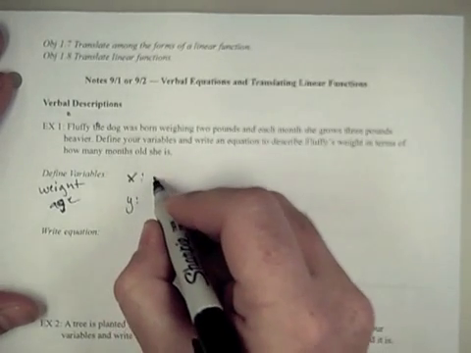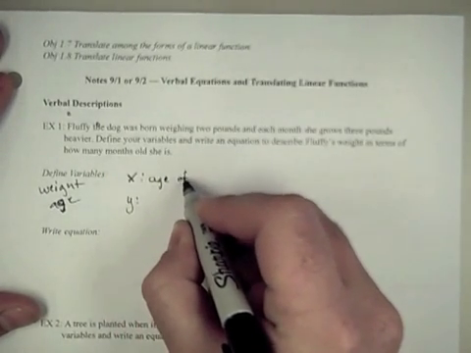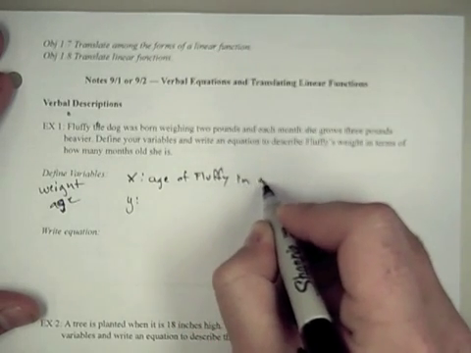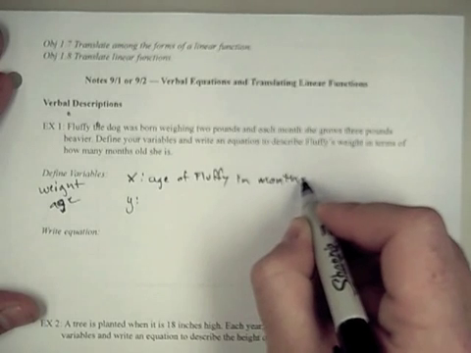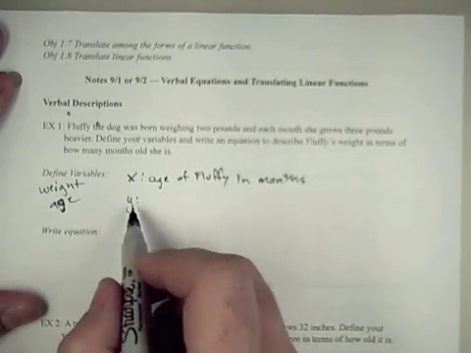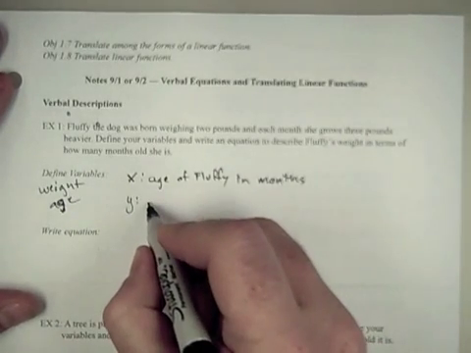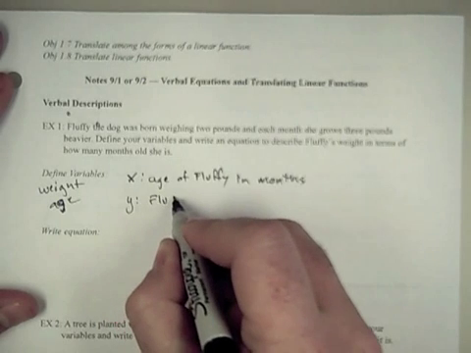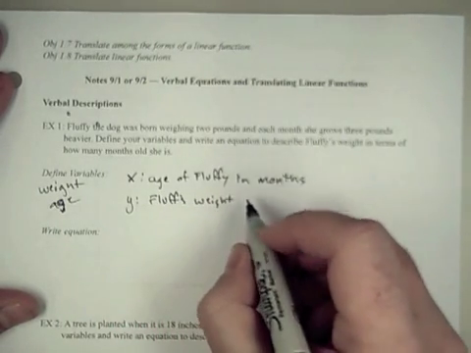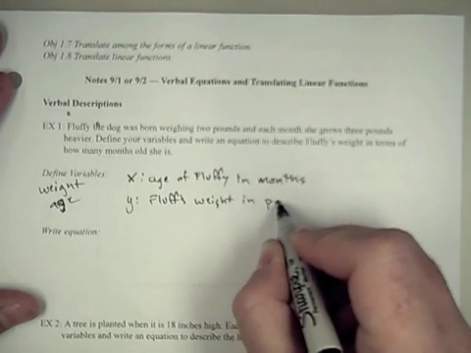So in this case, the age of Fluffy in months is your independent variable. And always remember to include units in that. If that's our independent, then our dependent has got to be the weight. So Fluffy's weight, and the units are pounds.